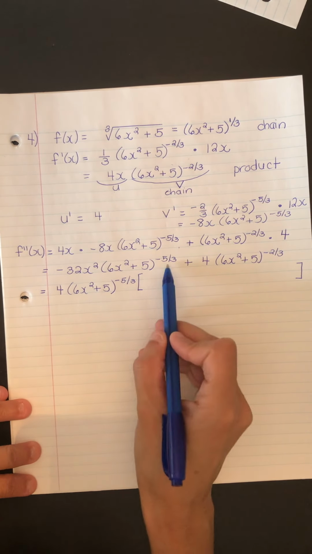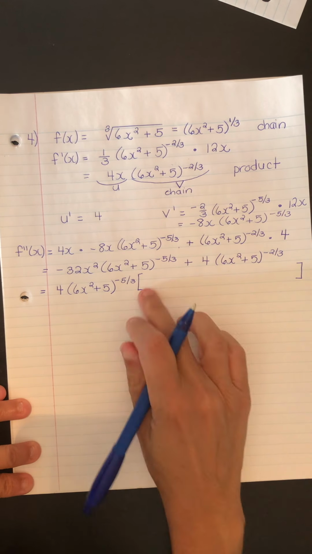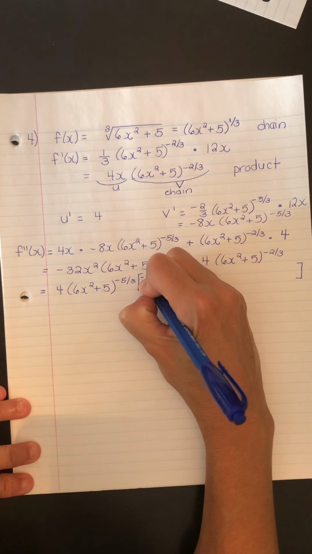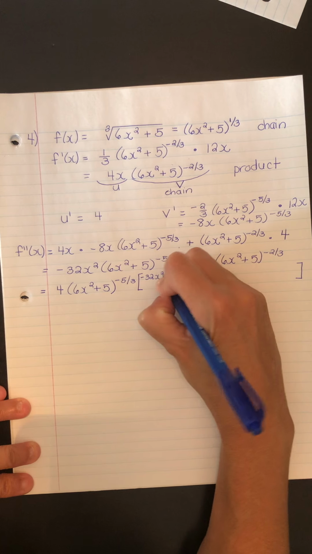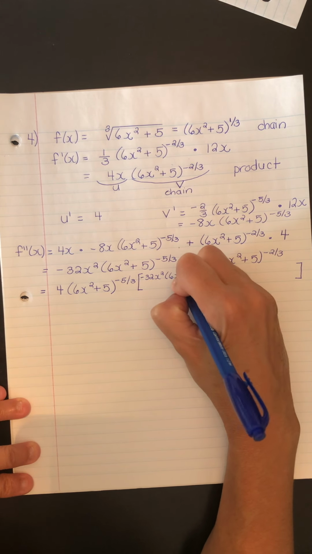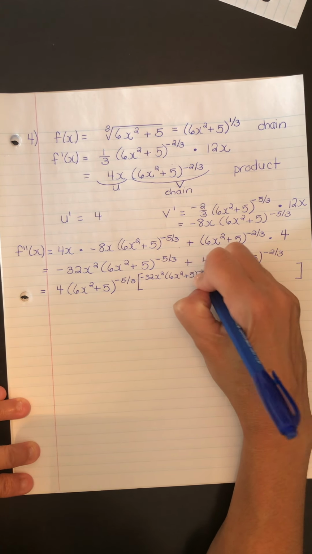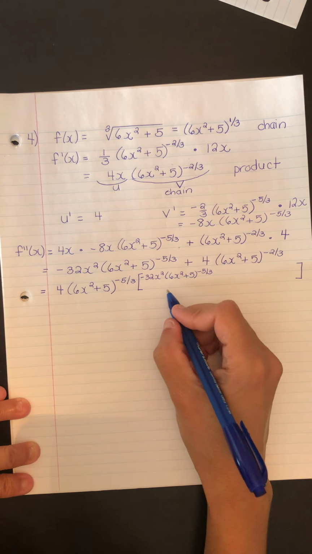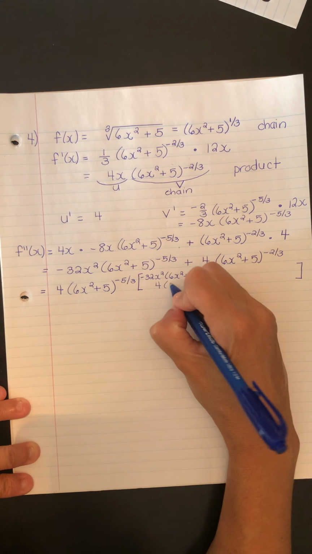So you're going to divide what you had by what you've removed.